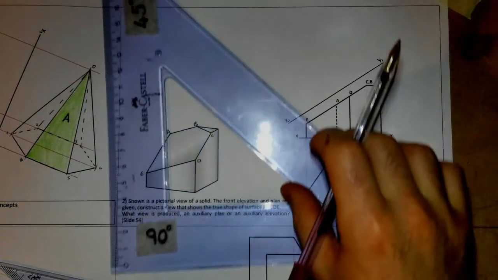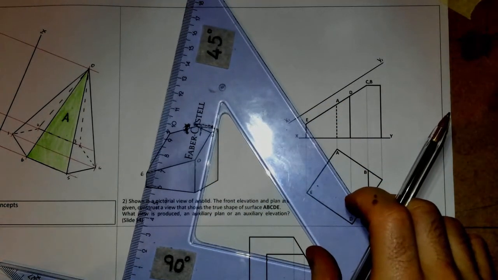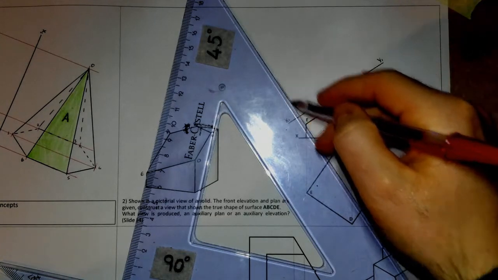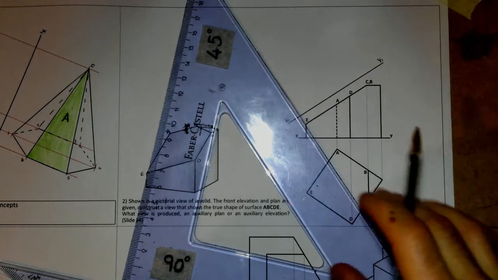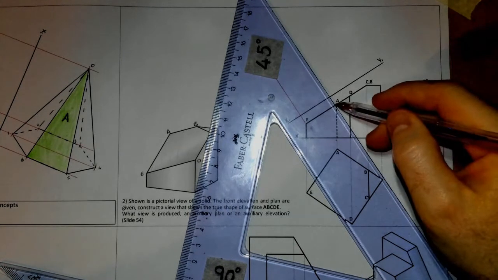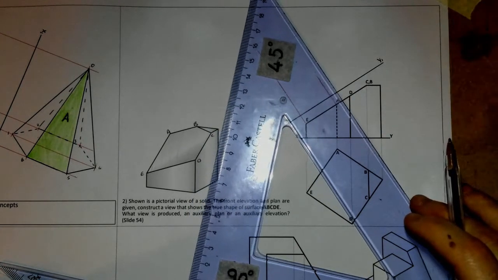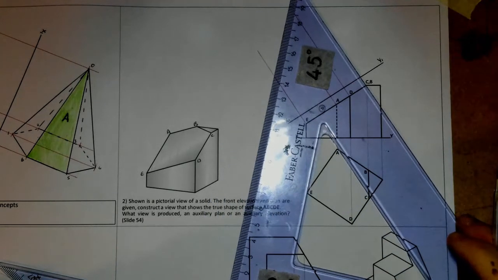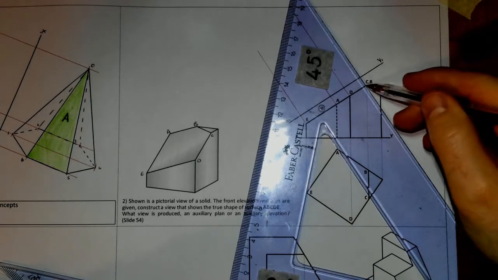I'm going to start with A, B, C, D, and E, and then I will finish the rest of the shape as well. So E is up there, depending how far I have to go. A doesn't seem to go as far, it's just up to there a little bit. D is the furthest, and then we have C and B.